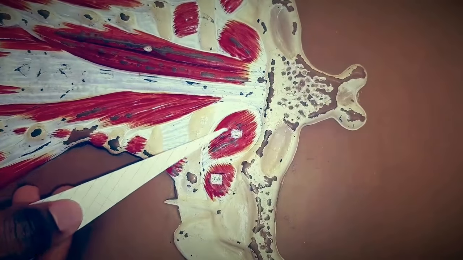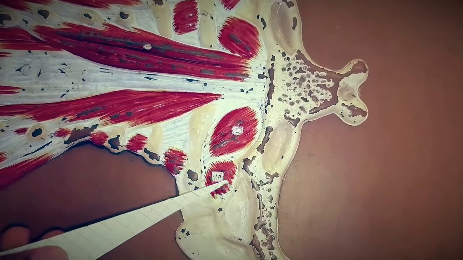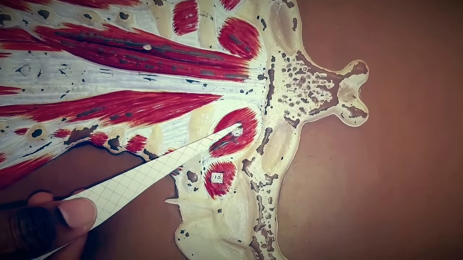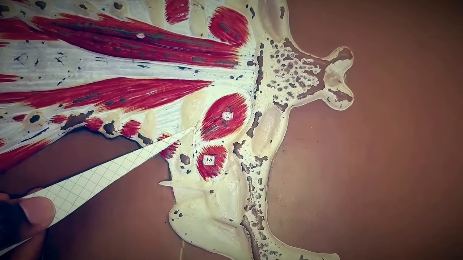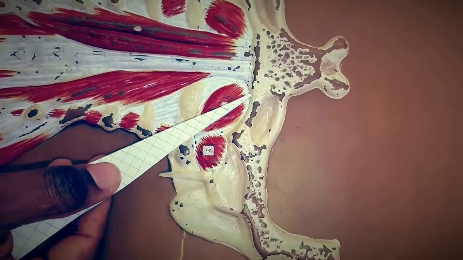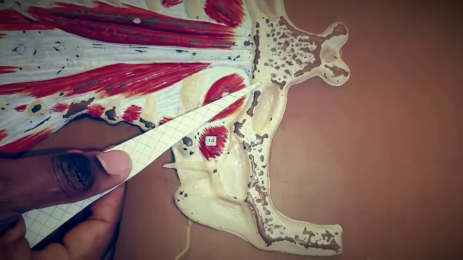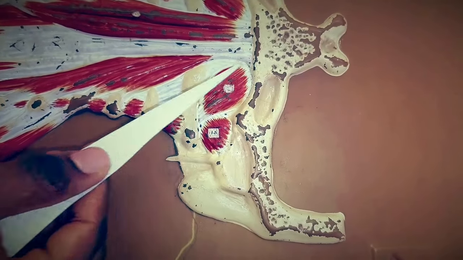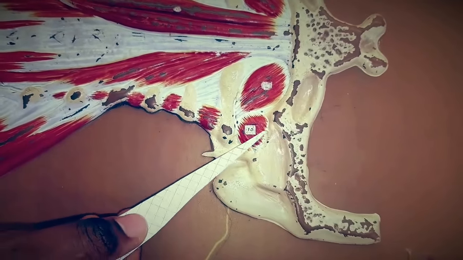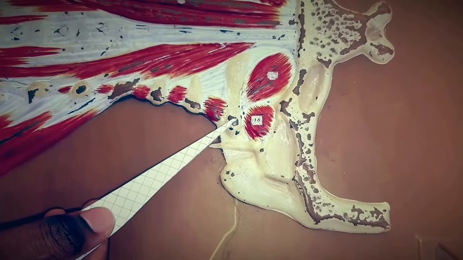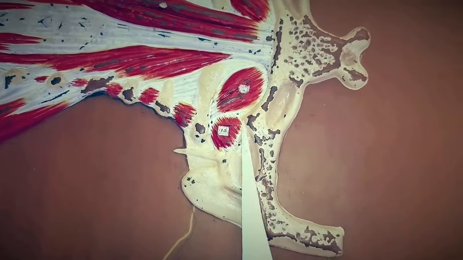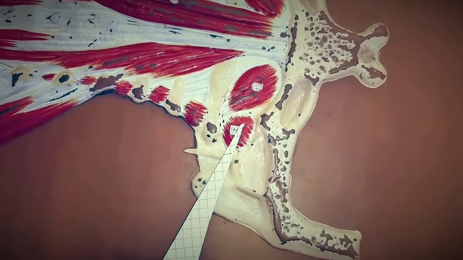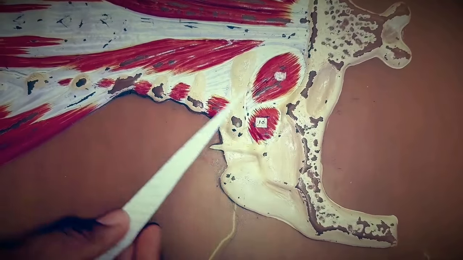This is the musculus rectus capitis anterior and lateral. The anterior originates from the lateral mass of the atlas, and it inserts into the basilar part of the occipital bone. It helps to bend the neck forward. This is lateral. The lateral originates from the transverse process of the atlas and inserts to the inferior surface of the jugular foramen. It also helps to bend the neck and flexes the neck laterally.